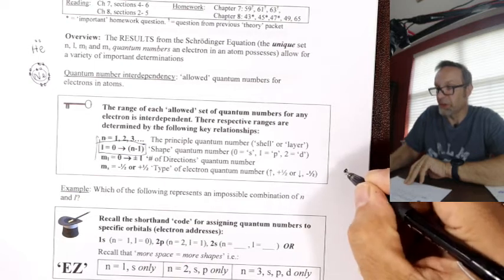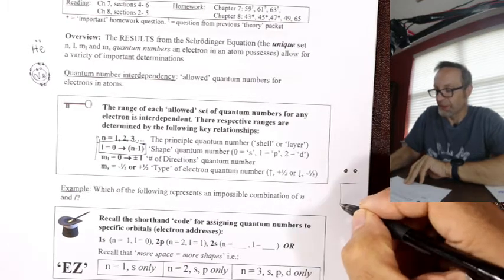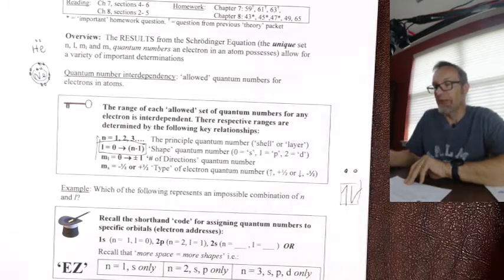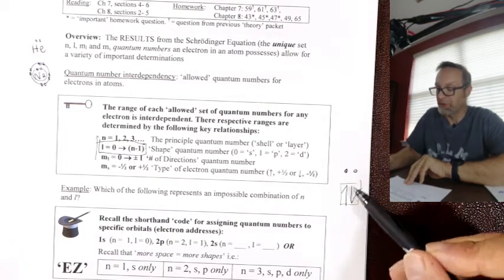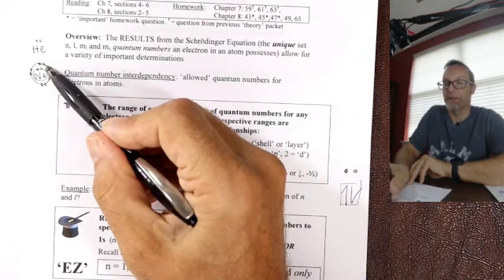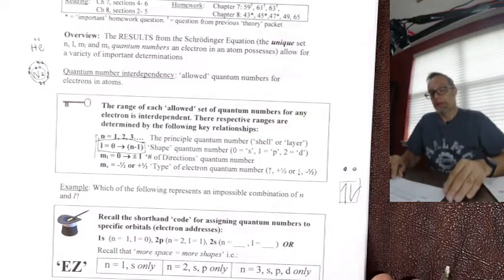Later on, instead of drawing little dots like this, we'll actually say that they're in an orbital, 1 spin up and 1 spin down. You may have seen that before. That's a spin pair of electrons, which in our dot diagrams is just 2 dots. So let's just recall.